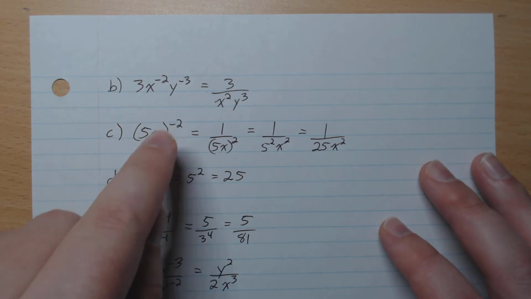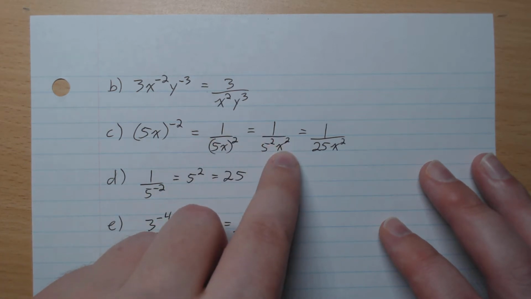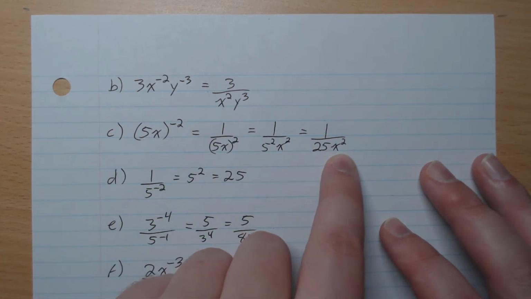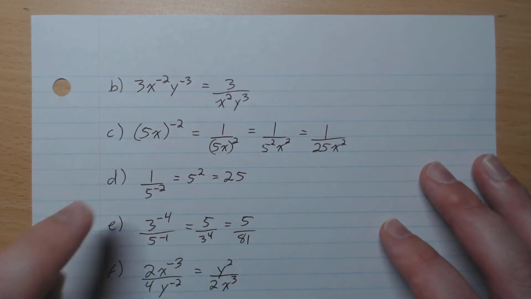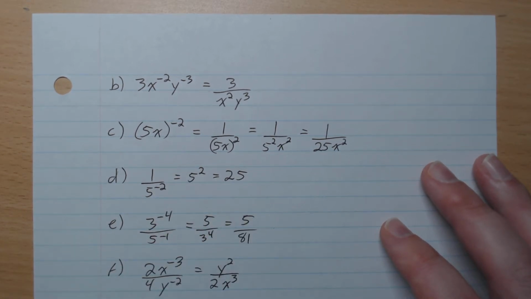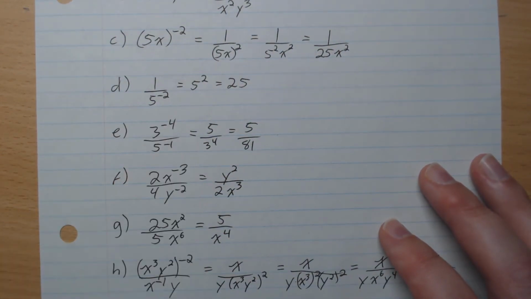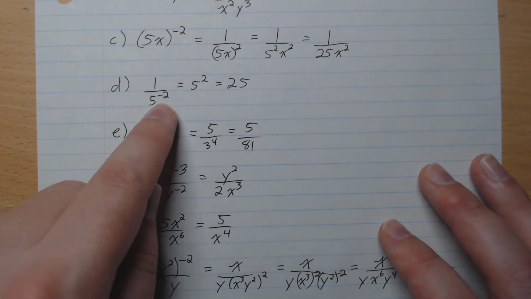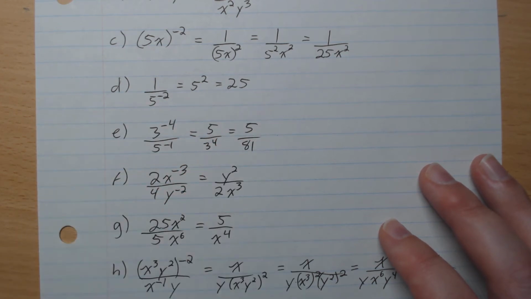C, all of 5x to the negative 2, so this comes down to the bottom. All of 5x to the 2. Distribute the 2, 5 squared x squared like that. So 25x squared on the bottom. So 1 over 25x squared is our answer. D, 1 over 5 to the negative 2, this brings up like that, so 5 squared, which is 25. E, 3 to the negative 4, 5 to the negative 1, so the 5 comes up, and the 3 to the negative 4 goes down, so 5 over 3 to the 4, which is 5 over 81.